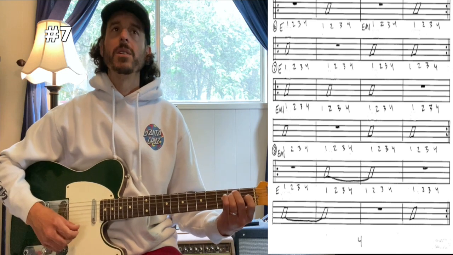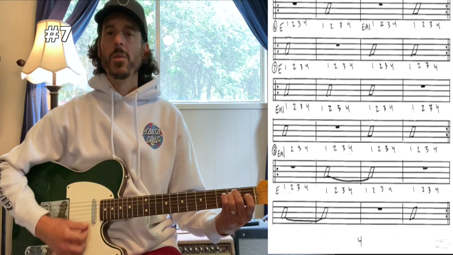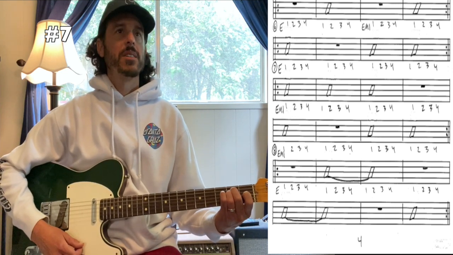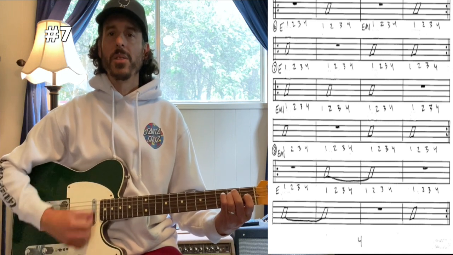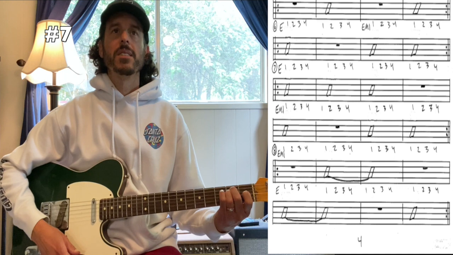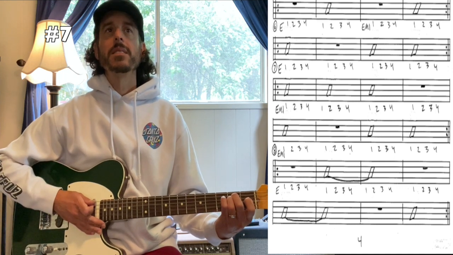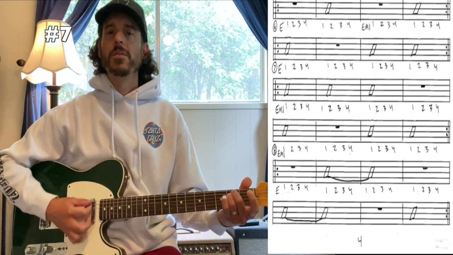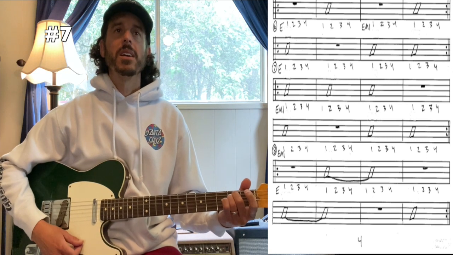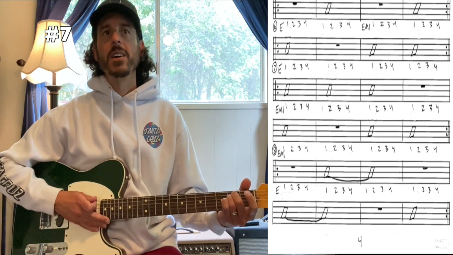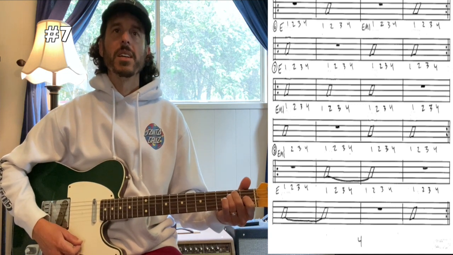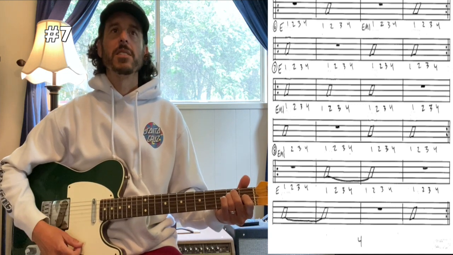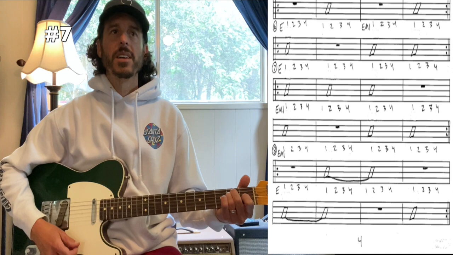1, 2, 3, 4. 1, 2, 3, 4. 1, 2, 3, 4. Third bar, 2, 3, 4. Fourth bar, rest, 3, 4. Fifth bar, 2, 3, 4. Sixth bar, rest, 3, 4. Seventh bar, 2, 3, 4. Eighth bar, 2, 3, 4.